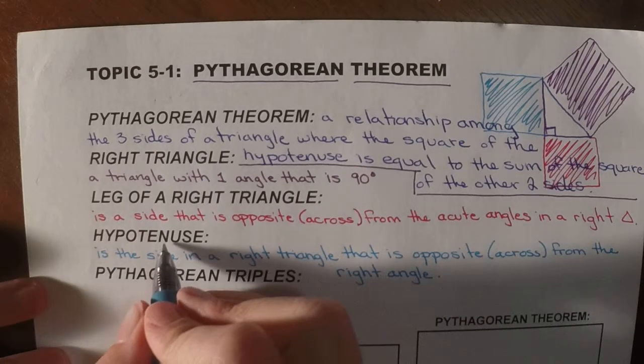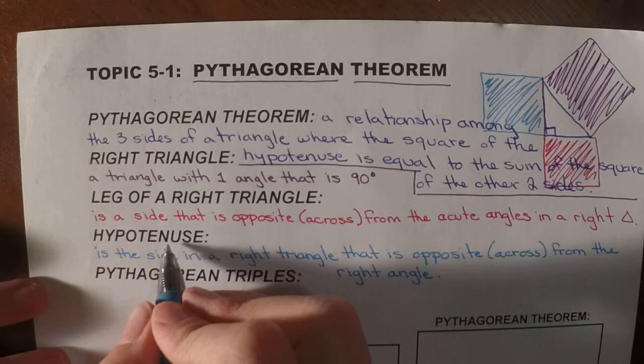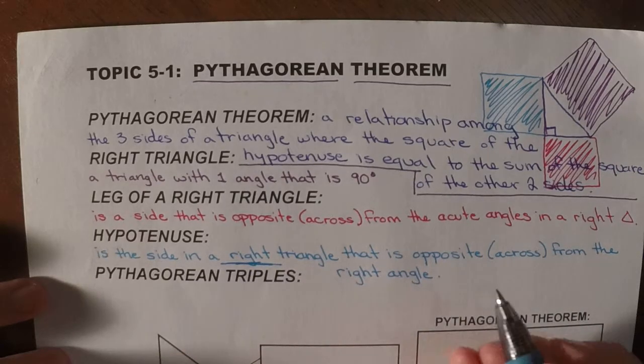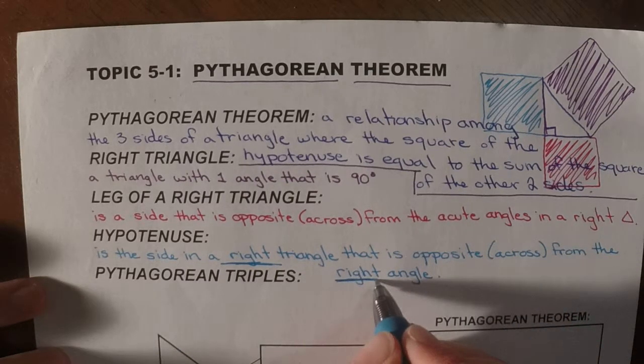So again, a hypotenuse is always going to be the longest side of a triangle, but it's always going to be across from, in a right triangle, across from the right angle.